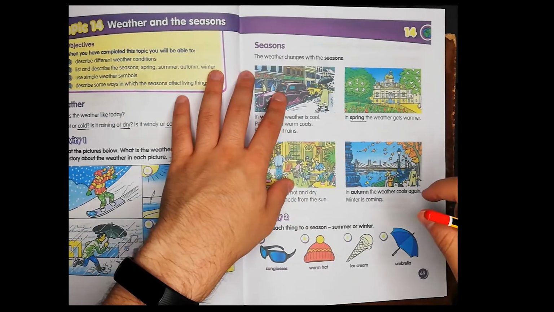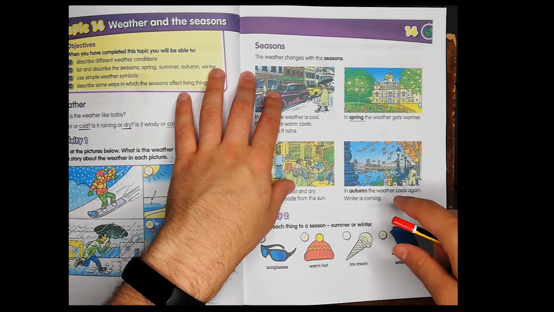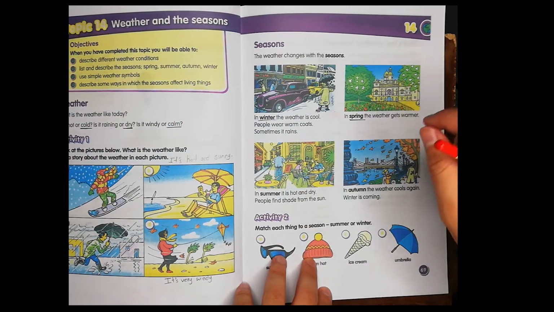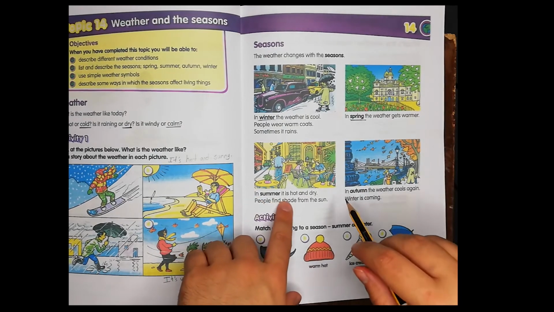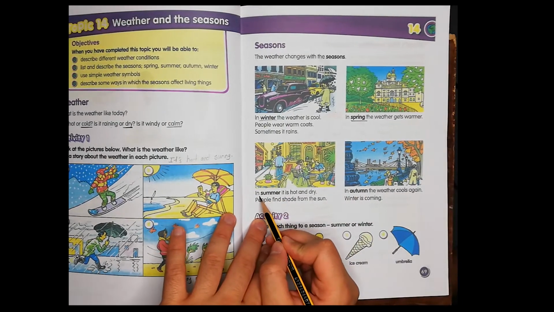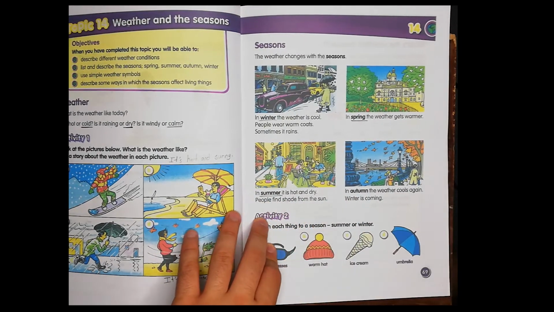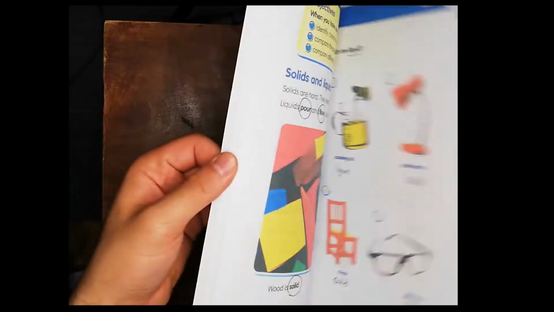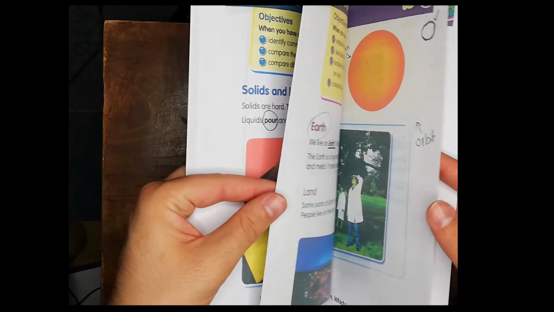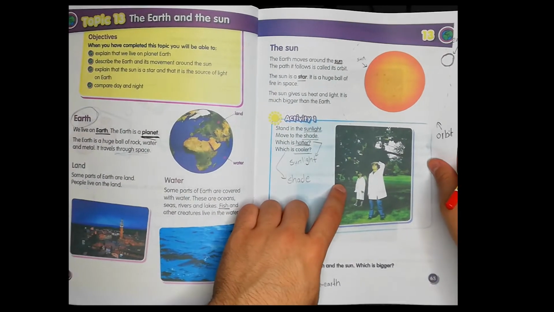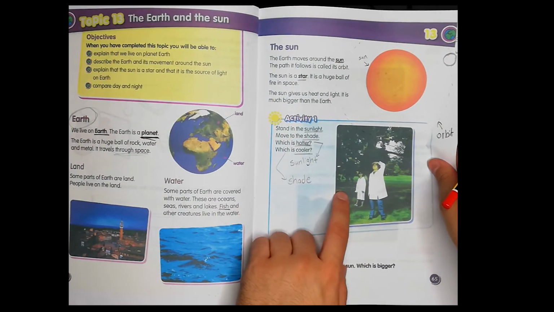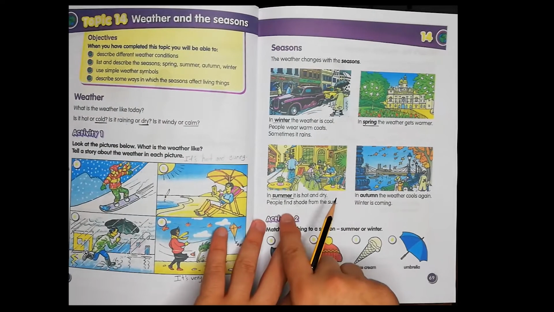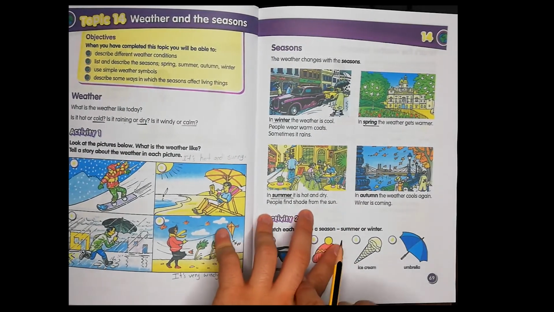In spring, the weather gets warmer. So in the winter, it is cool. In the spring, it gets warmer. In summer, it's hot and dry, so it doesn't rain. People find shade from the sun. Remember the shade that we had last time? Here, we have shade, we have the sunny side and the shady side. So people in the summer find shade from the sun.